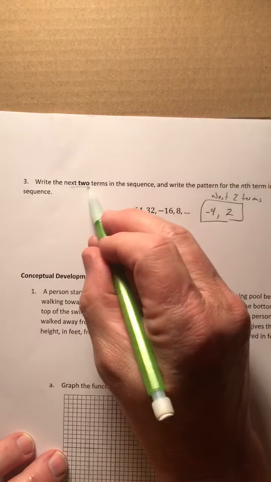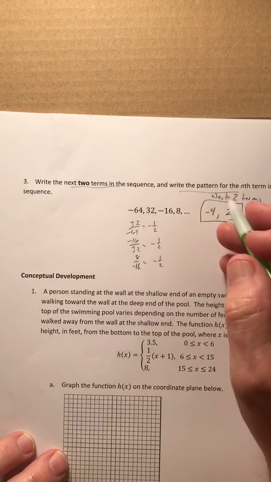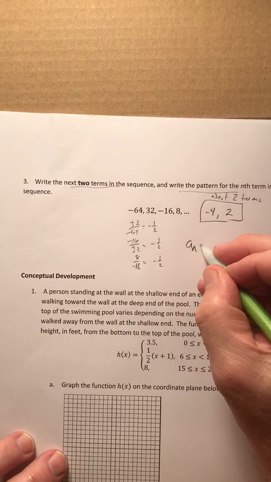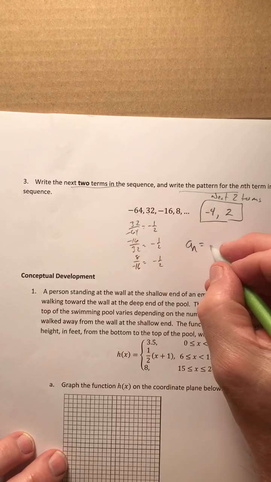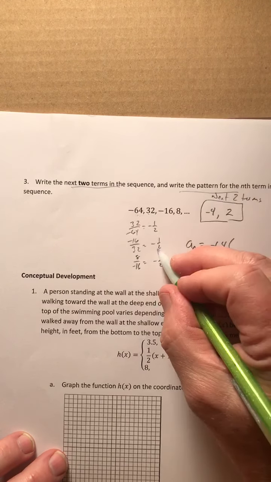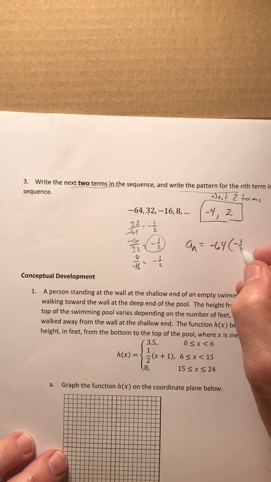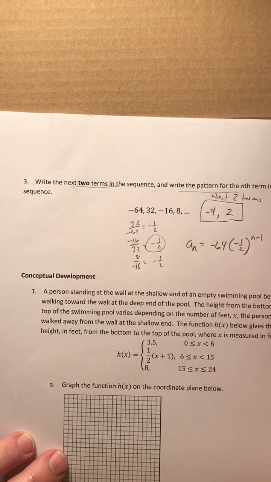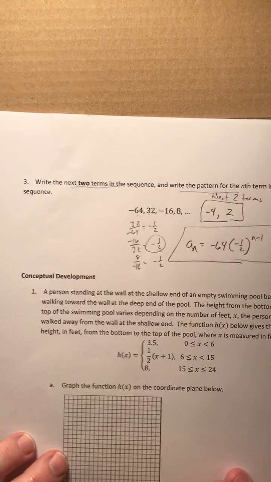All right, because it asks for that. And then it asks for write the pattern. Well, the pattern is easy. A sub n equals a sub 1, which is negative 64, times r, which is negative 1/2, to the n minus 1 power. And there we go. All right.